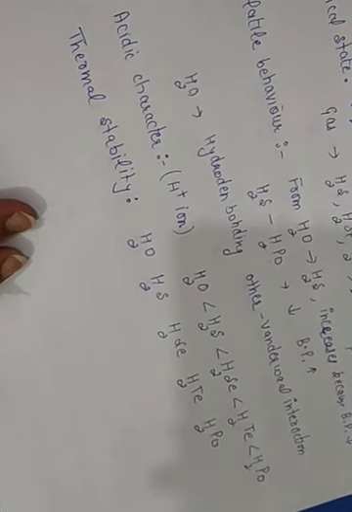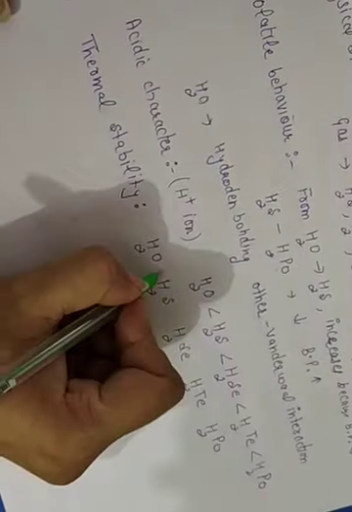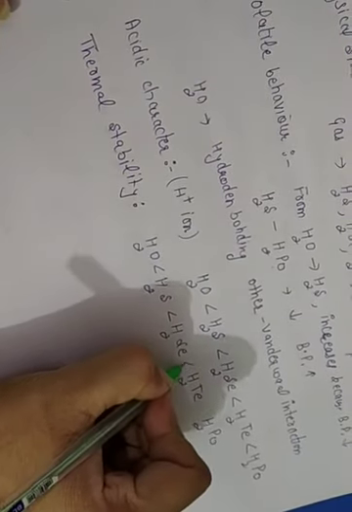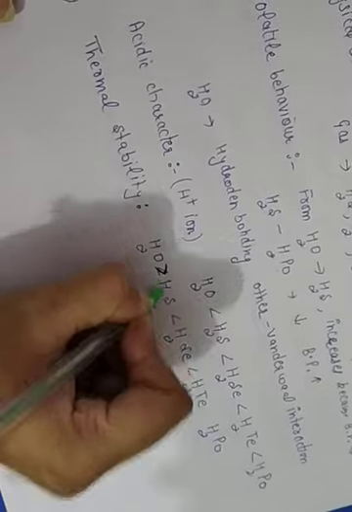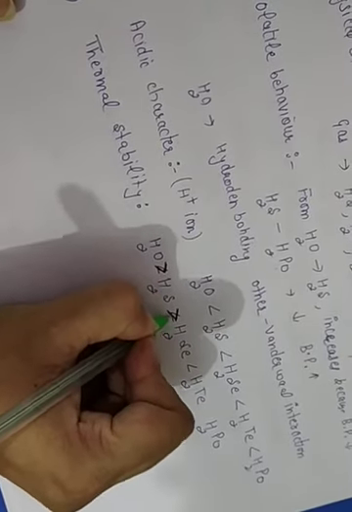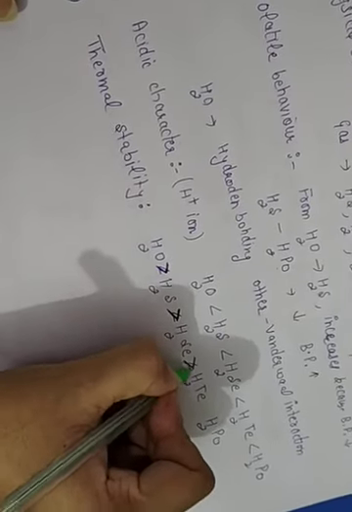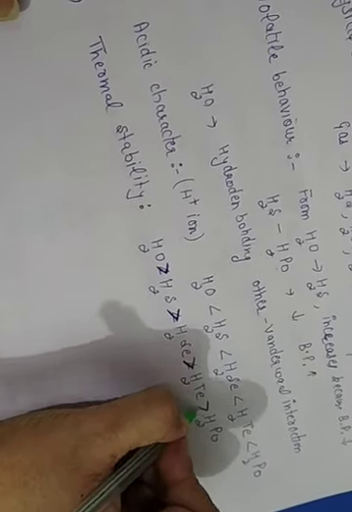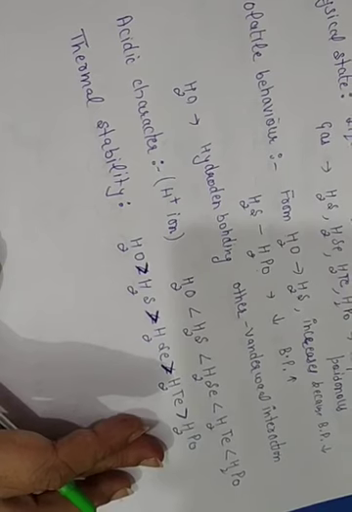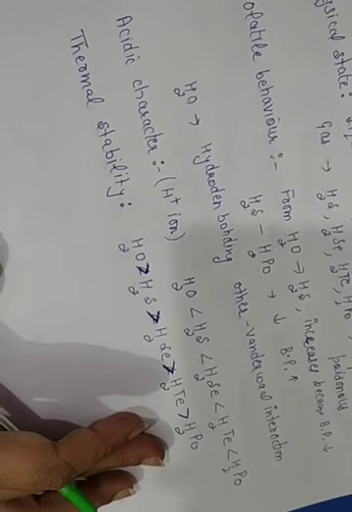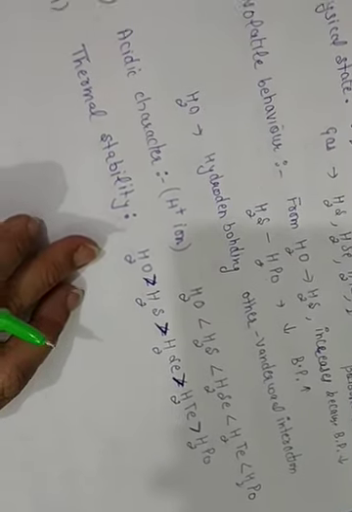The bond strength decreases. Hence, thermal stability decreases. That is, hydrogen polonide is less thermally stable. Water is more thermally stable.